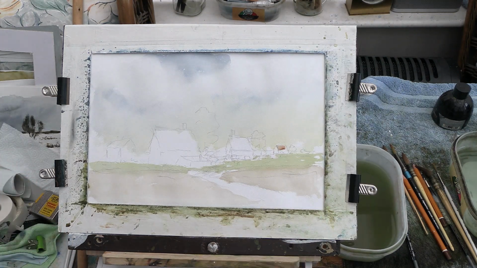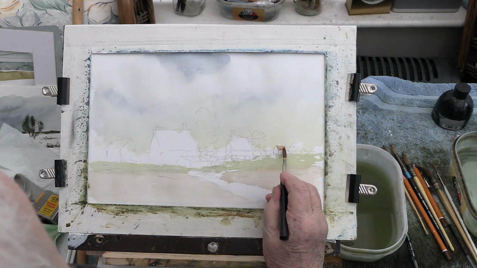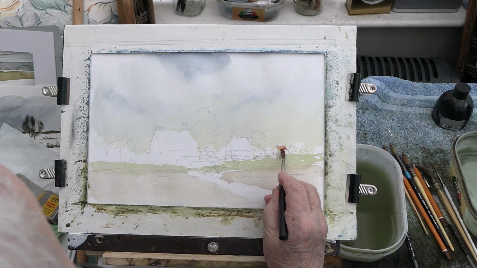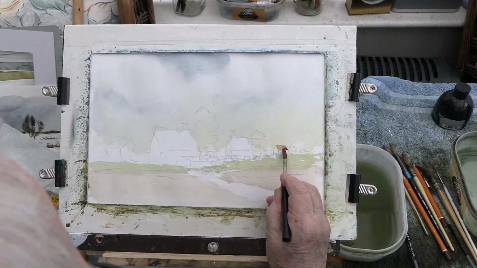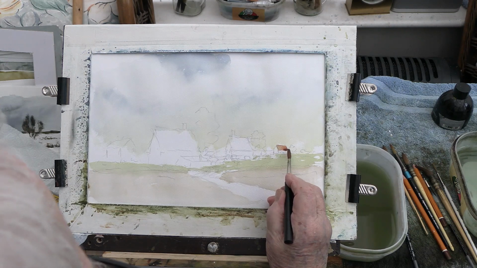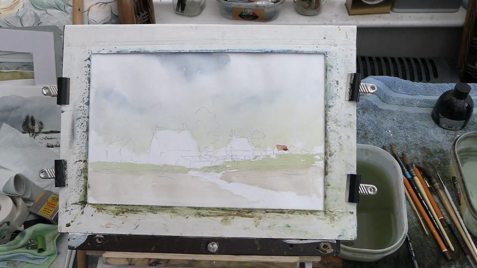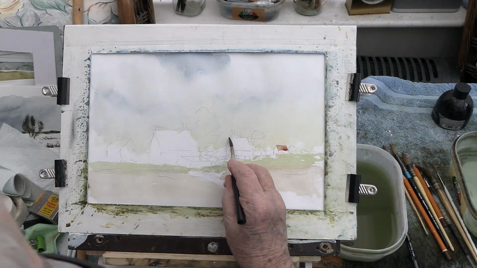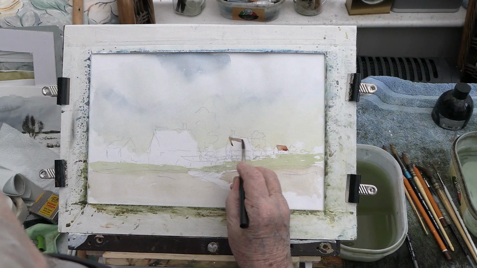No, that's not quite strong enough, that. There's plenty of strength. Now that next one I'll do there, I'll put a little bit of blue in it, turning it a little bit darker.